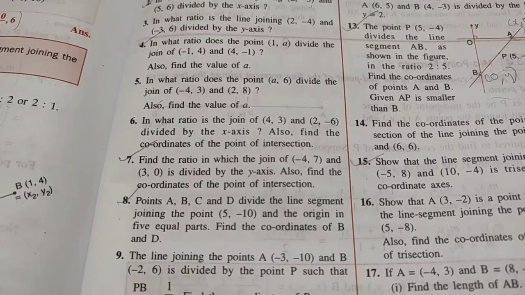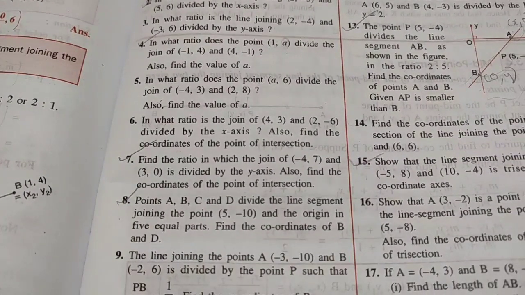Next, the eighth sum. The points A, B, C and D divide the line segment joining the points this and the origin in 5 equal parts. Find the coordinates of B and D. They've asked B and D.